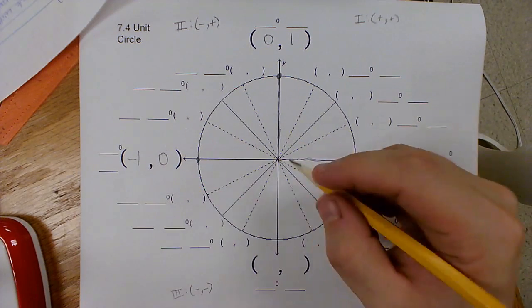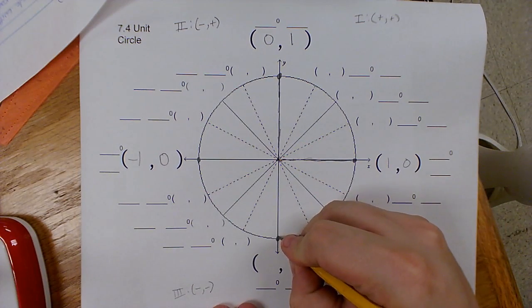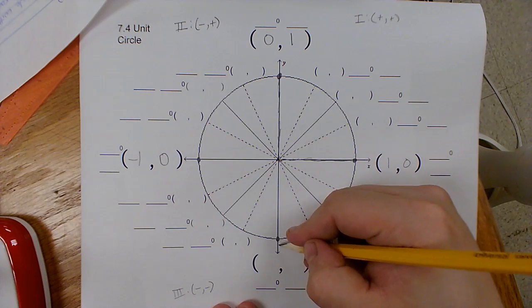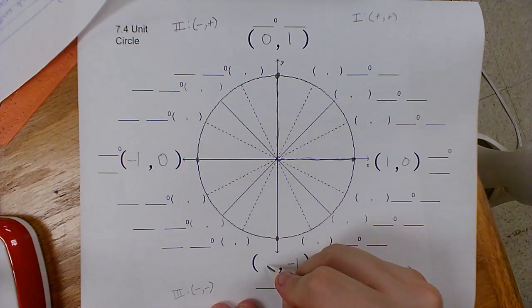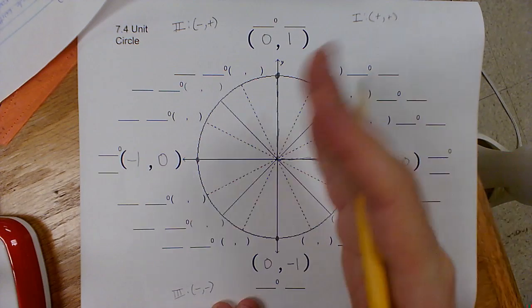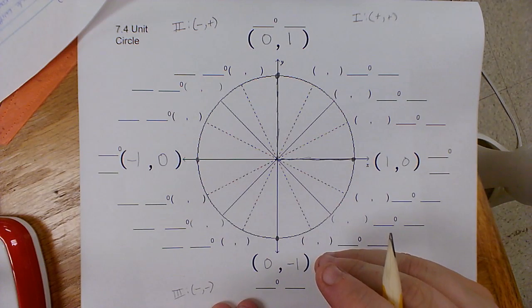So if this is negative 1, then we go down to here where the radius is still 1, so the length of this line is 1, but since it's going below, the y value is negative 1, the x value is 0. So that's what we would call our four corners.